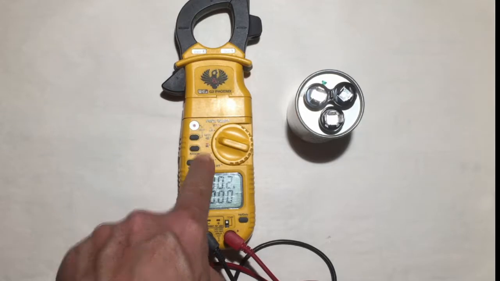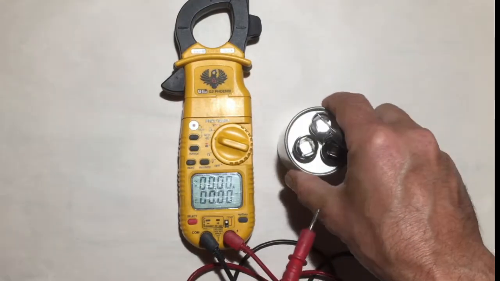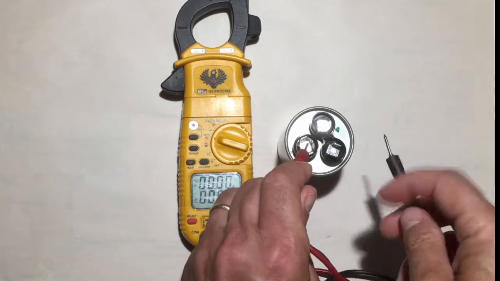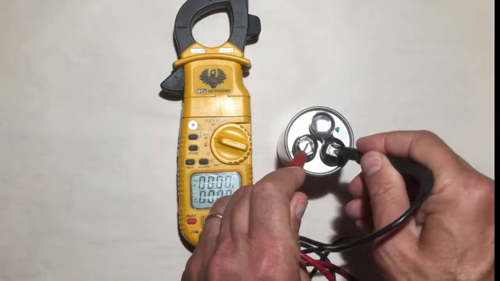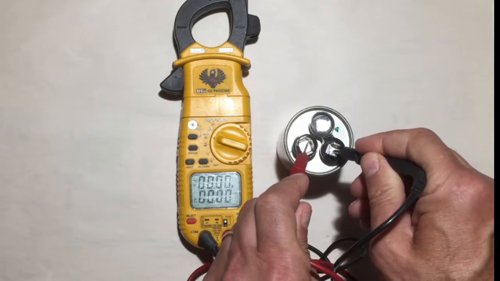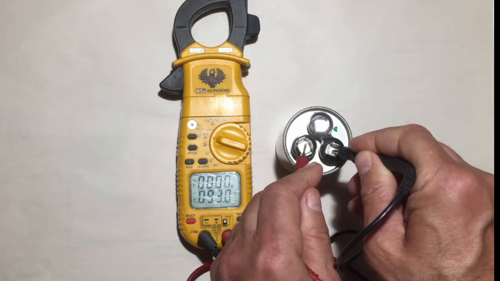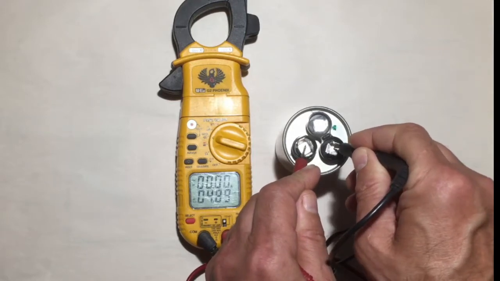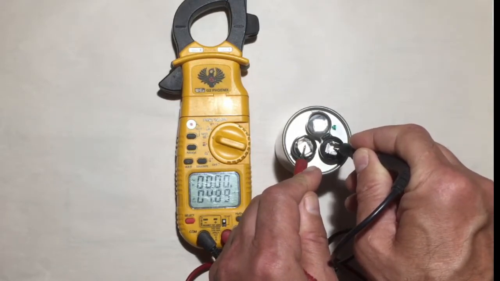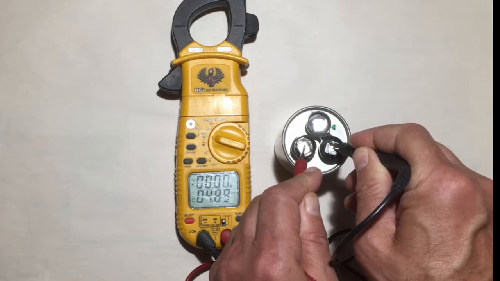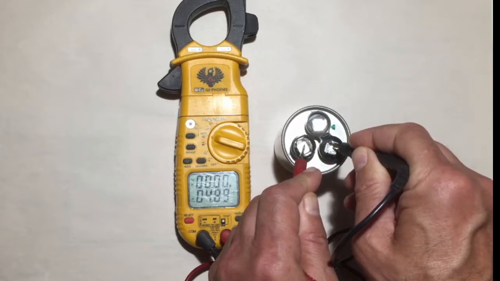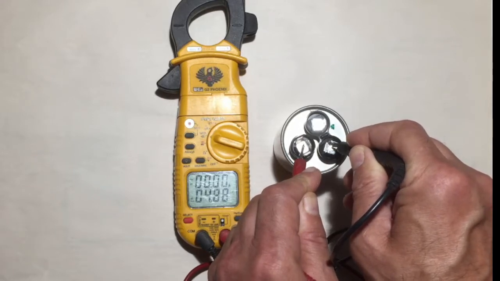With a microfarad reading, you can go between your common leg and one of the other legs. In this particular case, let's see what kind of reading we get. It says 4.89, so I'm going against the fan side. I should be getting 5, plus minus 10. So this cap is good.